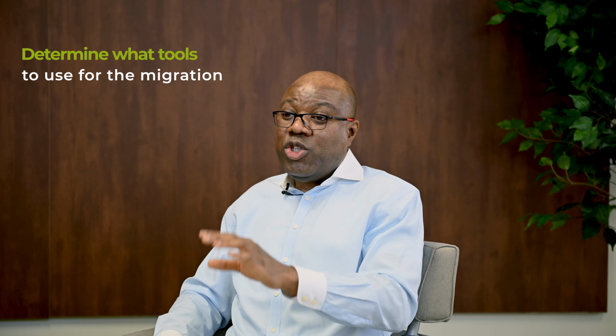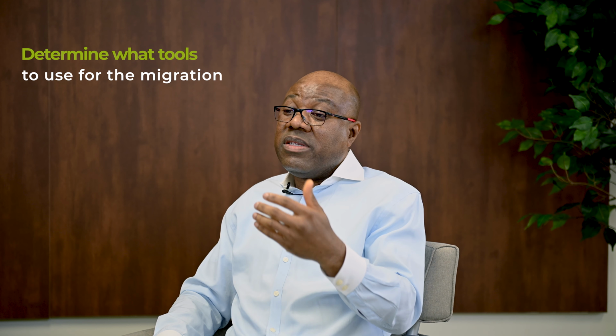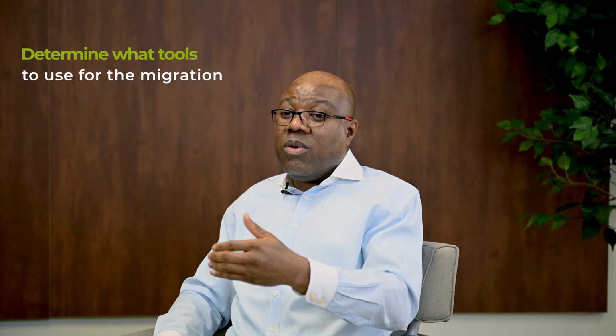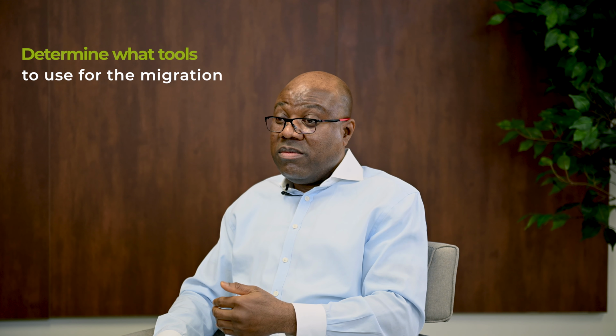So understanding what you have now, how you want to restructure it, and how you're going to access that data, whether it's through the web browser or OneDrive Sync, is very crucial. Okay, once you've done all of that, you then have to decide what tool you're going to use to do the migration. Microsoft has its own tools for data migration. There are third-party tools they can use to migrate and synchronize the files.